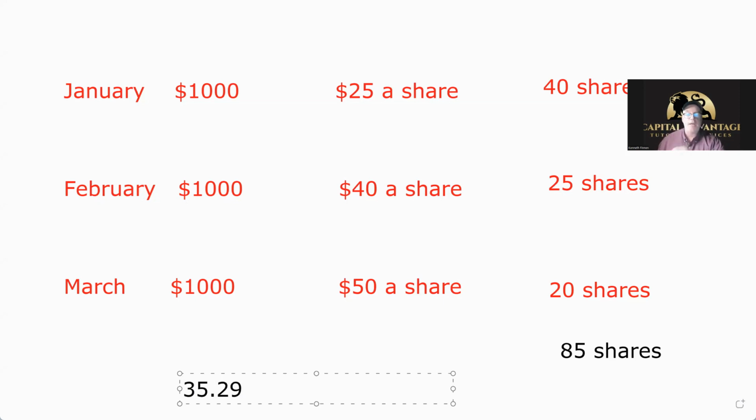So that's my price per share. That's my cost. So if I were to do that, that's my average cost. Now the average price per share is going to be, we do 25 plus 40 plus 50.